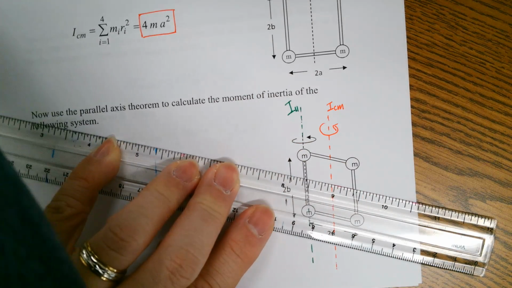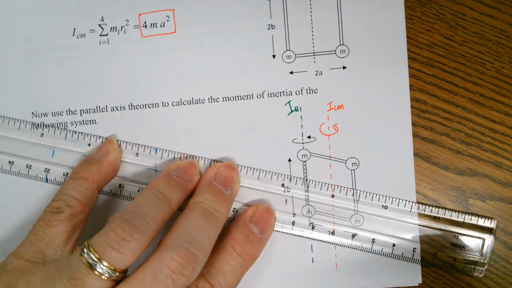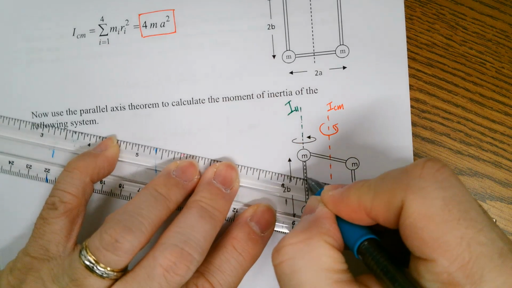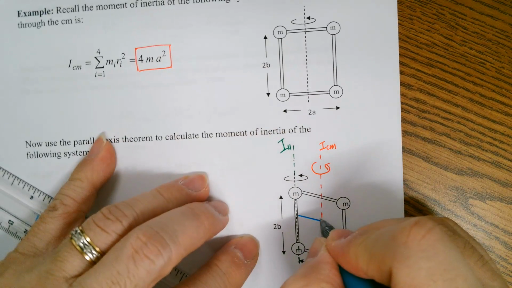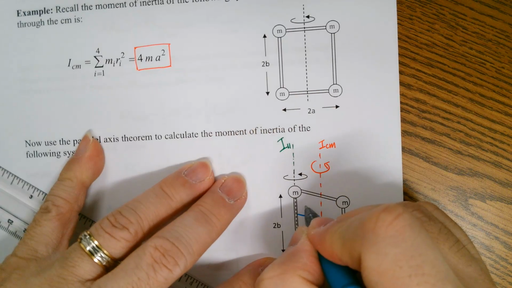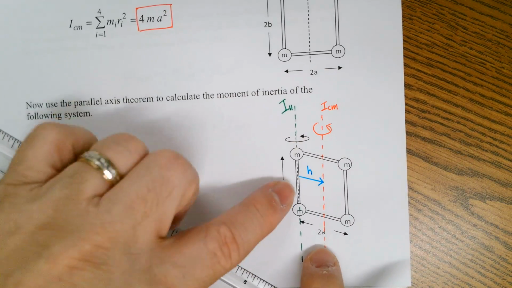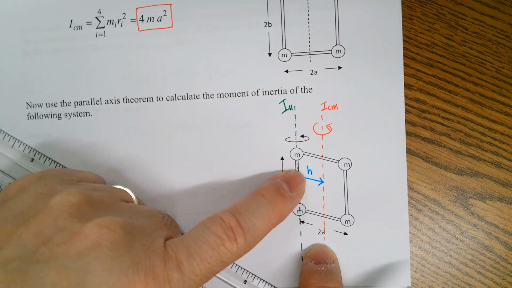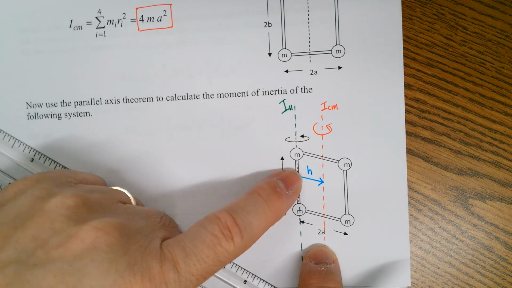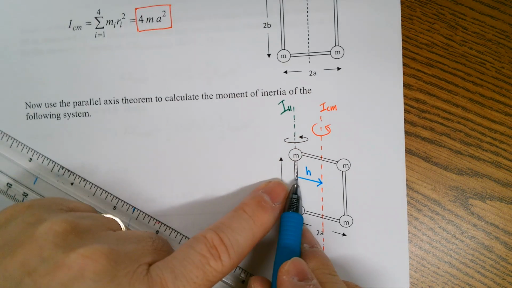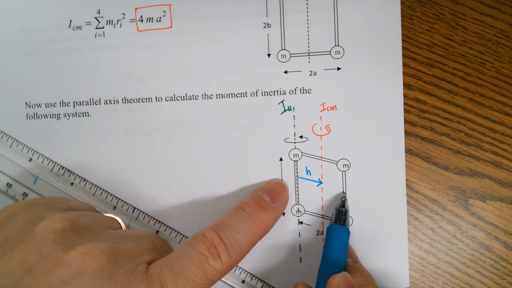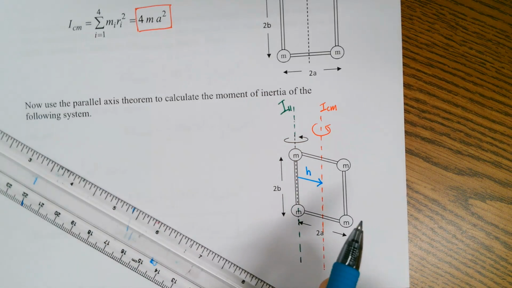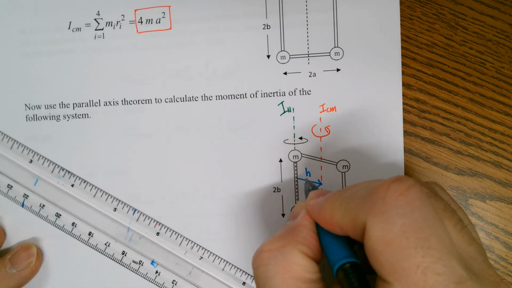Let's use a different color. So this here is my H, which happens to be A. Okay, you can see that this is only half as much as this total distance here, which is 2A. Okay, so H is the same as A.